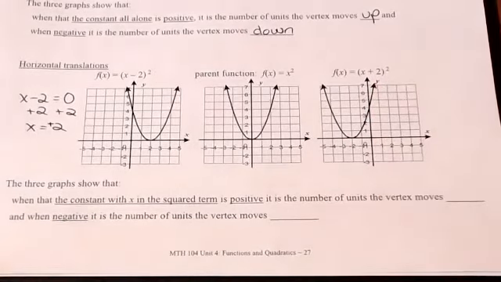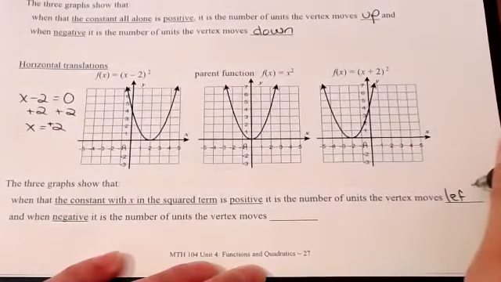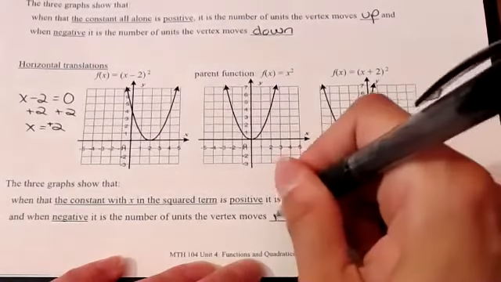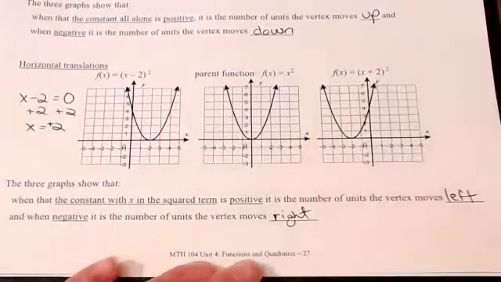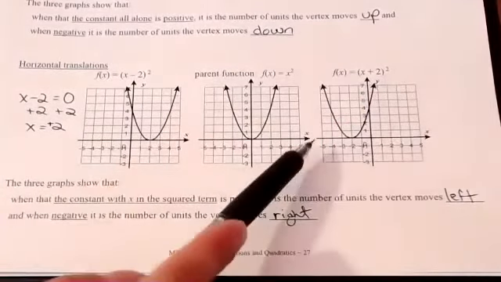So when you are looking at the constant with x in the squared term, if it is positive, it's going to move left. If it is negative, it's going to move right.